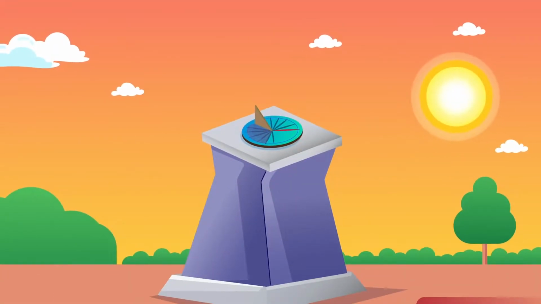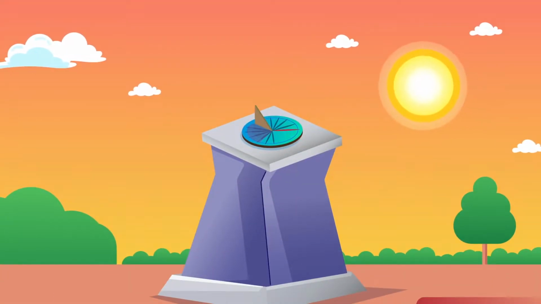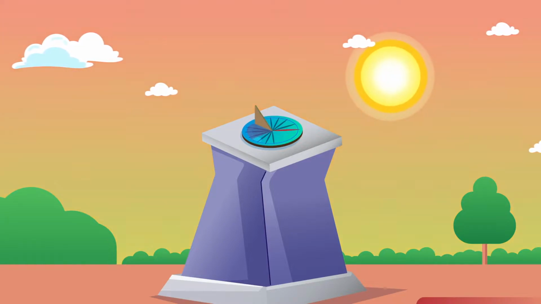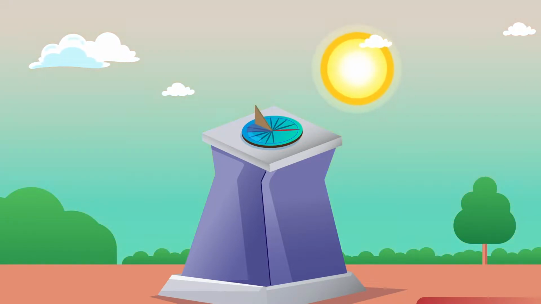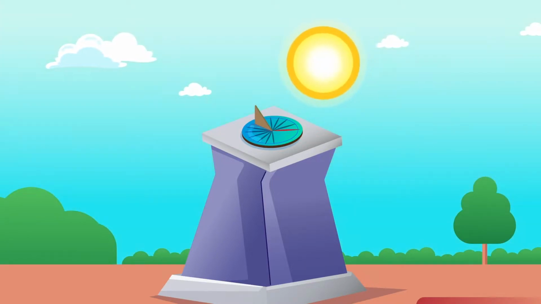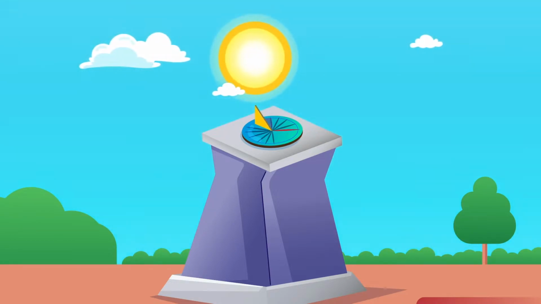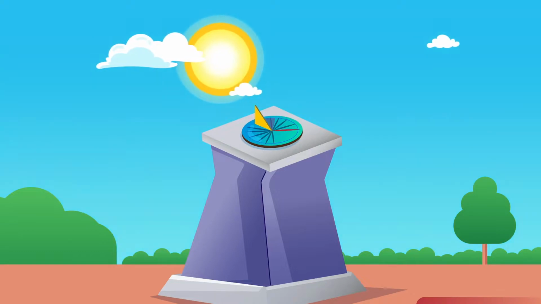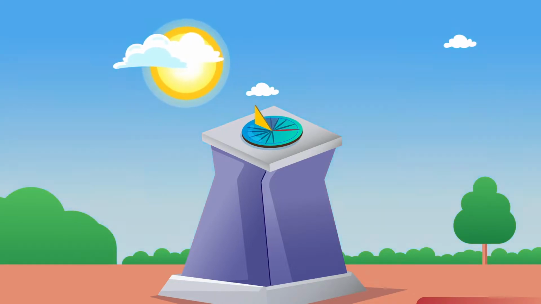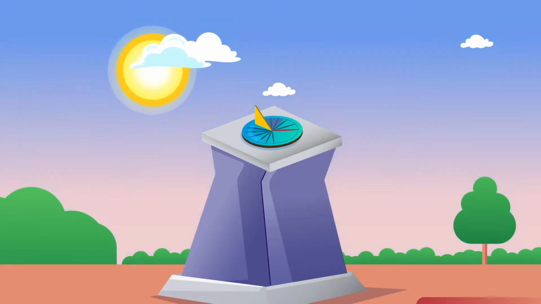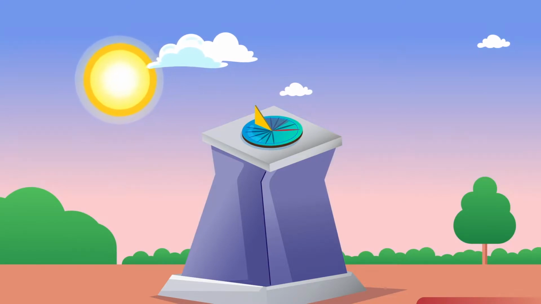The way a sundial works is that it has a gnomon that points towards the north and casts shadows on the dial based on the sun's position in the sky. When we plot the shadows at different times, we see lines that mark the time of day. The hours on the dial are like the numbers on a clock. The sun moving around the dial is like the hour hand on a clock.